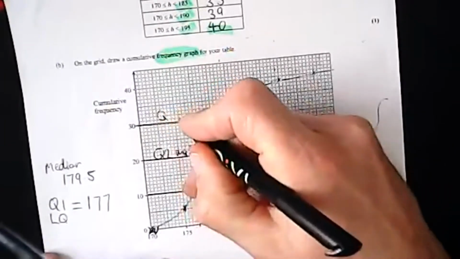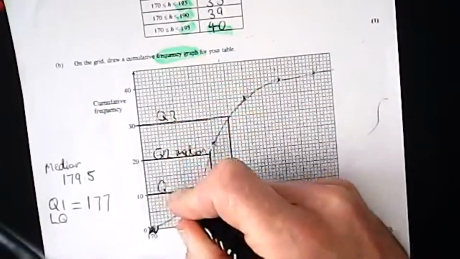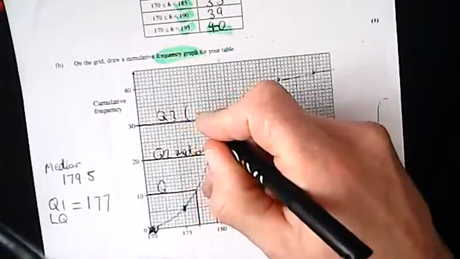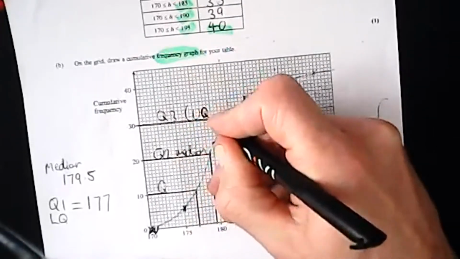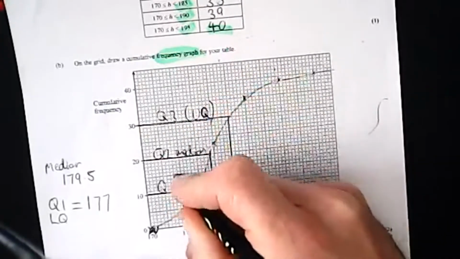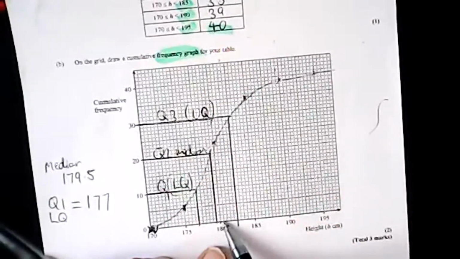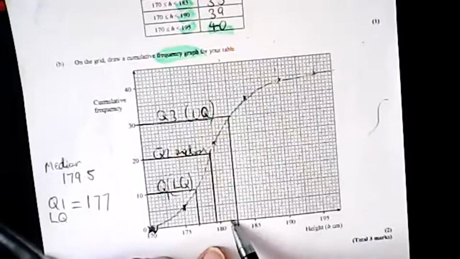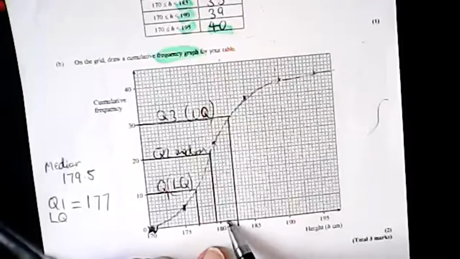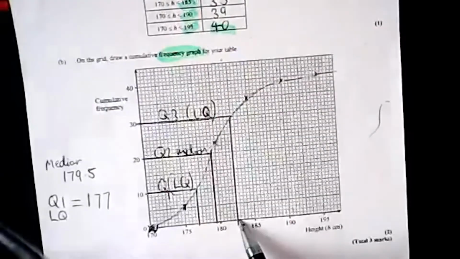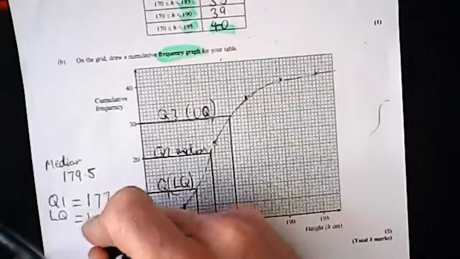So that's Q3, otherwise known as upper quartile, and Q1 is the lower quartile. So that's going to be 180, 181, 182, 182.5.